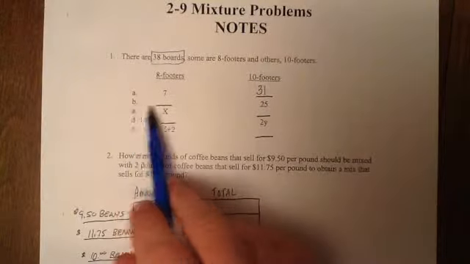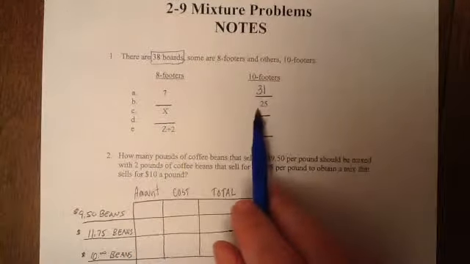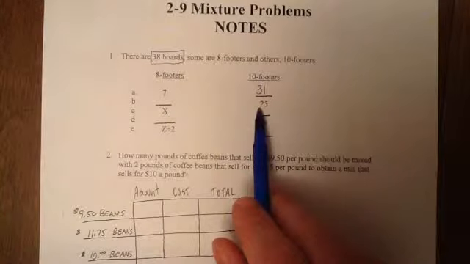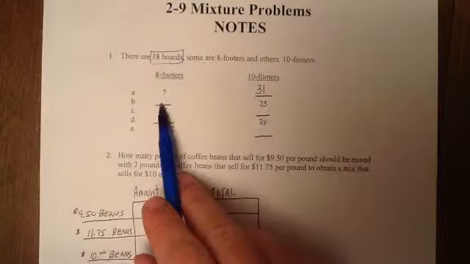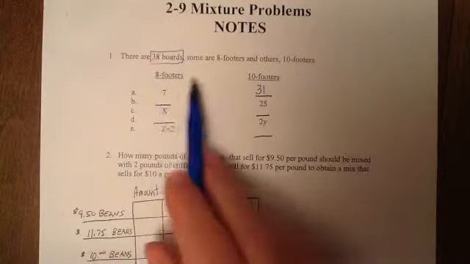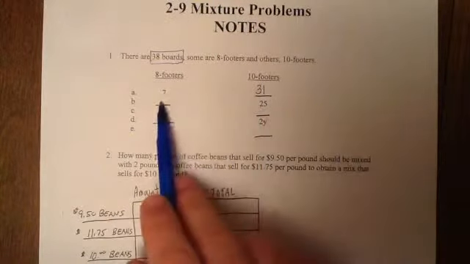Now let's look at situation B. We're not sure how many 8-footers there are, but we have 25 10. So if there's this time 25 10, how do you figure out how many 8 there are? Our total minus the 25 leaves us how many left over? 13.